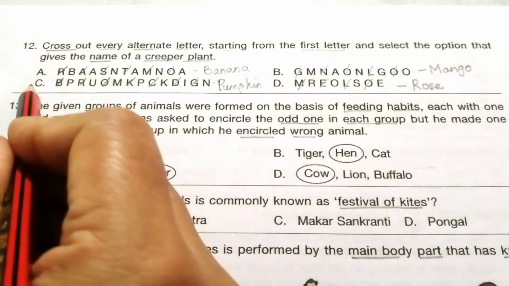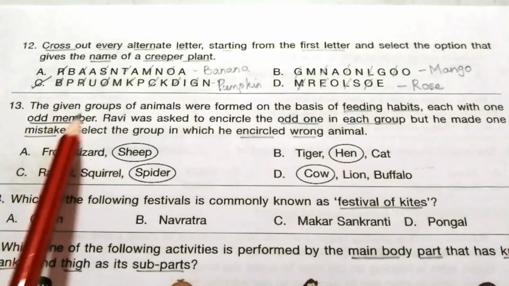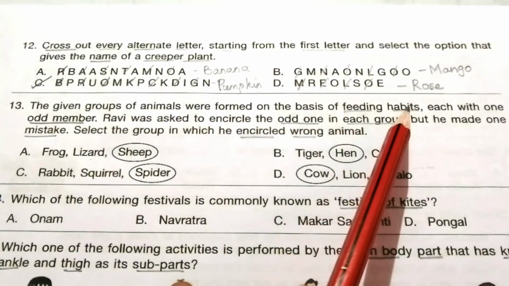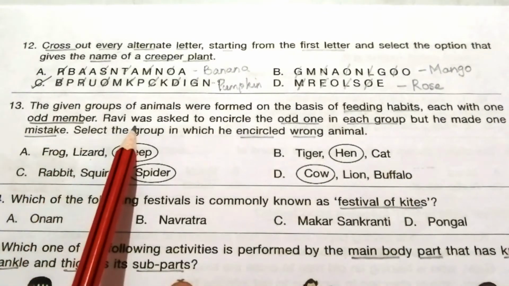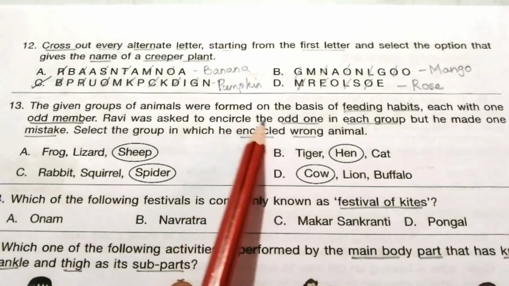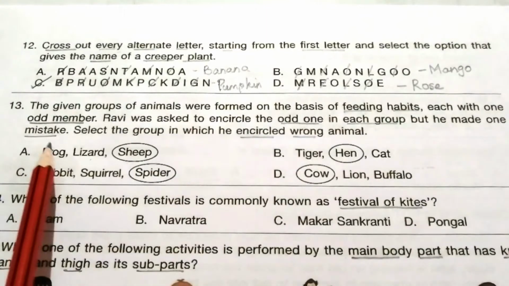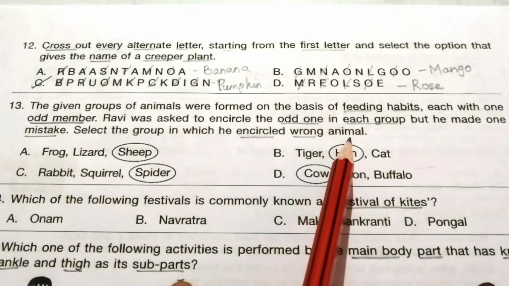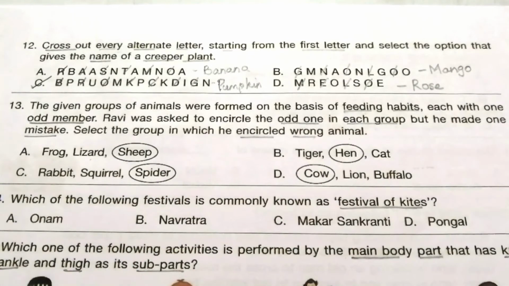So the answer is C, pumpkin. 13. The given groups of animals were formed on the basis of feeding habits, each with one odd member. Ravi was asked to encircle the odd one in each group, but he made one mistake. Select the group in which he encircled the wrong animal. You read the given options and find the answer.